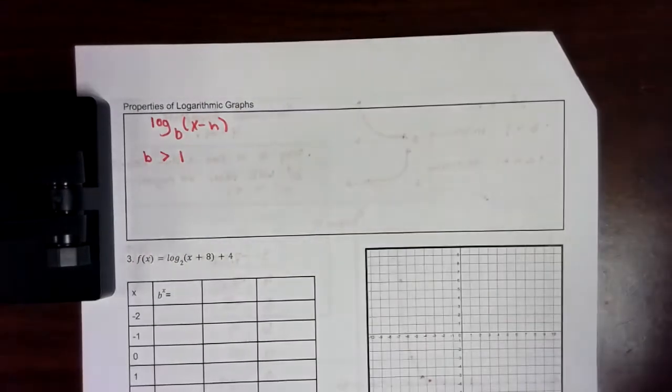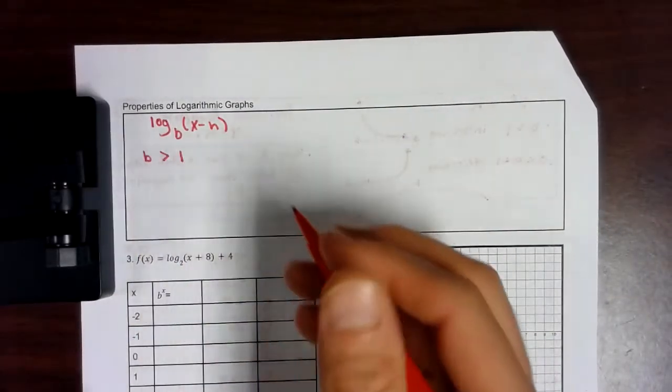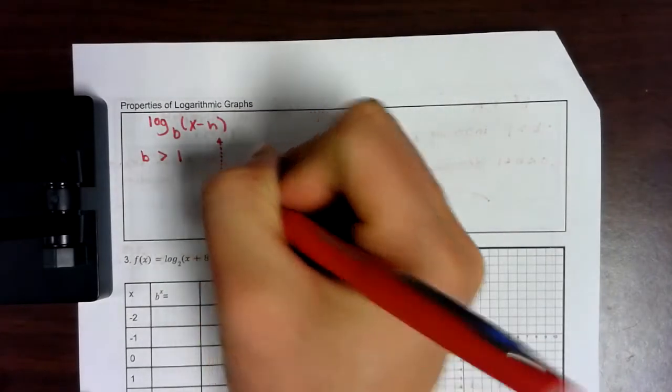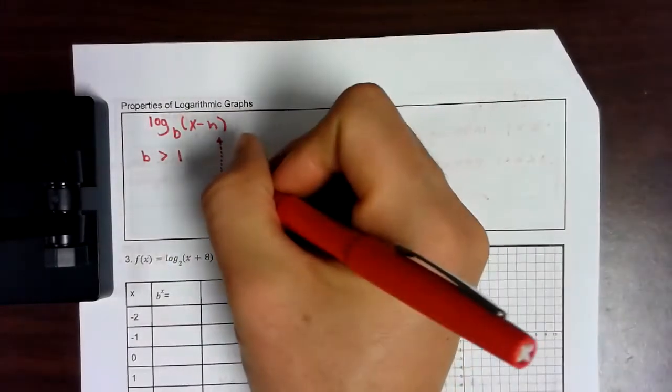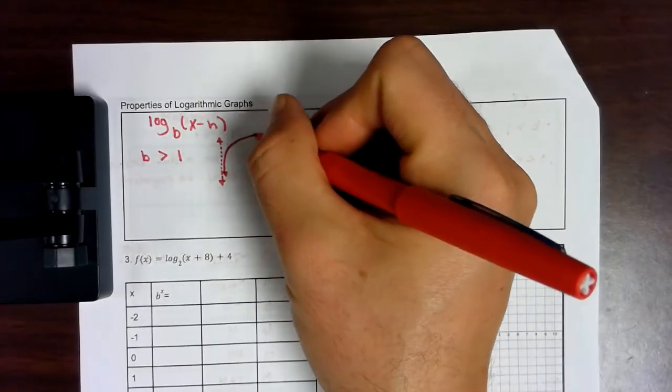There are different parts that are increasing and different parts that are decreasing, but in general, it's kind of doing both. So when b is greater than 1, this time we actually have a vertical asymptote. And so when b is greater than 1, the graph is getting steep as we go down. It kind of flattens out as we go up.